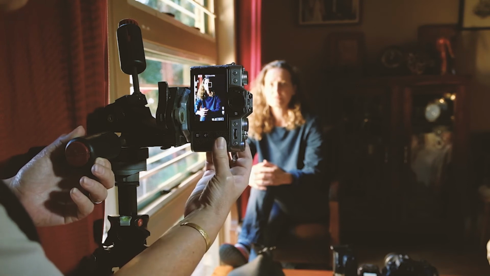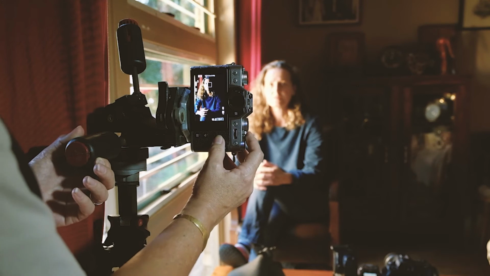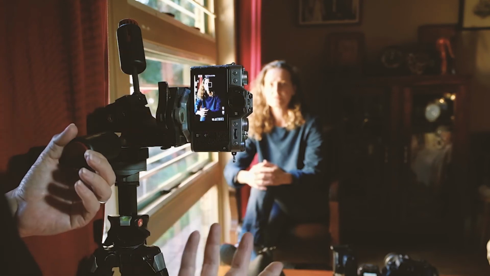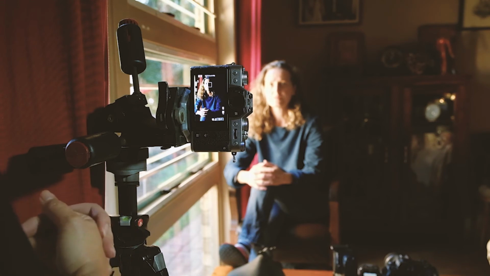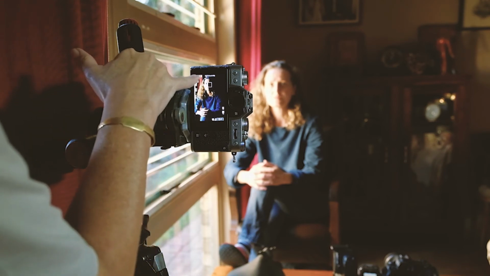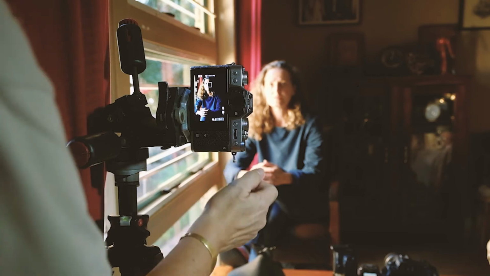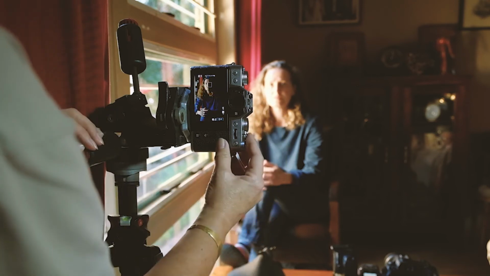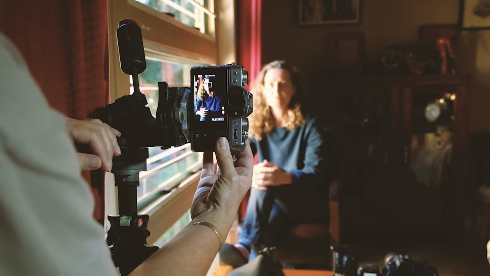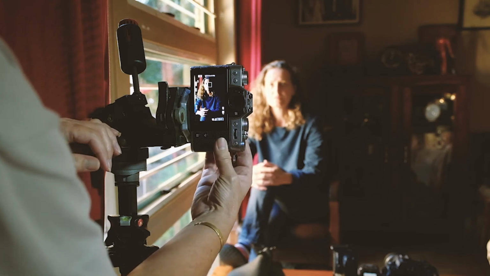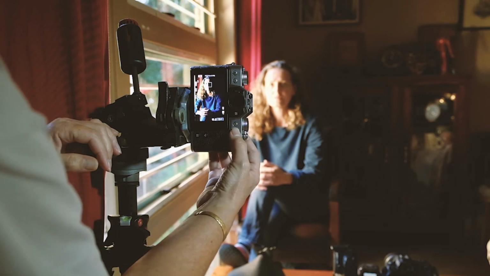ISO 400. Alright. Automatically I'm working on an f4, and I can immediately see that my exposure is too dark if I look at my light meter. Okay, so I am now going to open up my light, or add light, double the amount of light that's going to go into the camera by changing my shutter number.